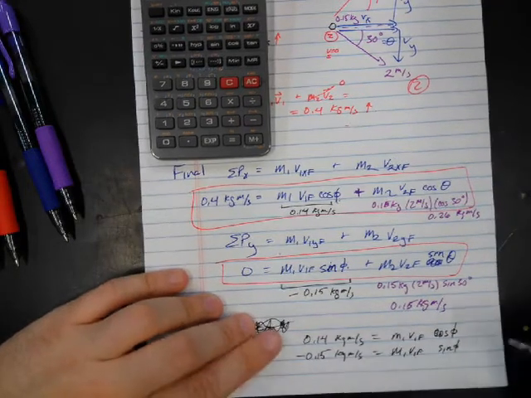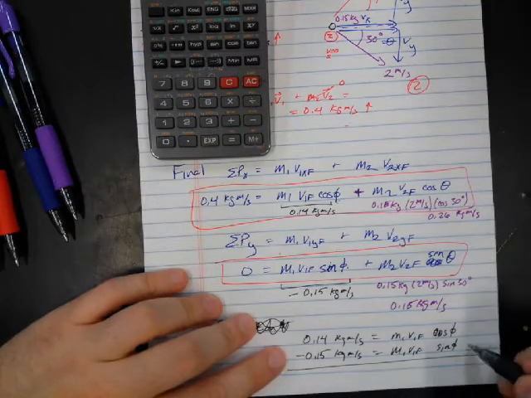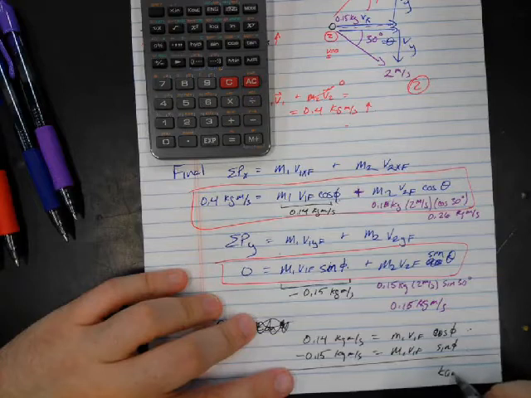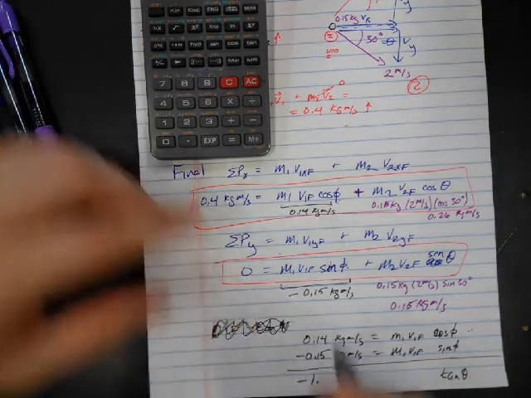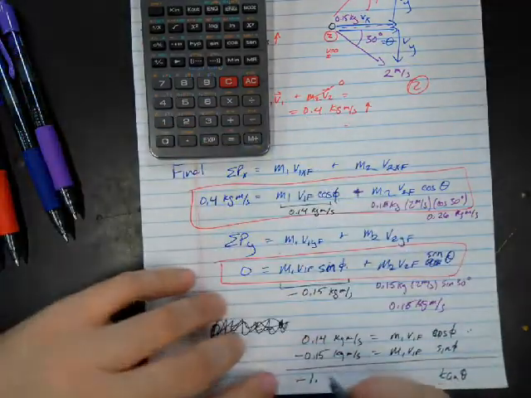So if we divide these, we're going to divide this one into this one. Sorry, we're going to get tan phi, and on this side we get minus 1 point something, 1.07.